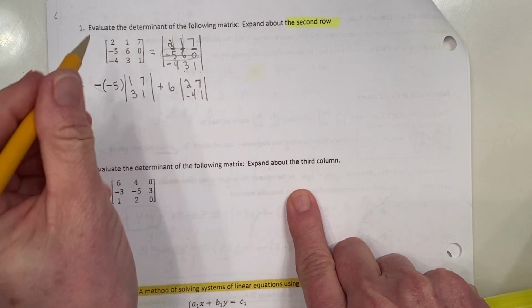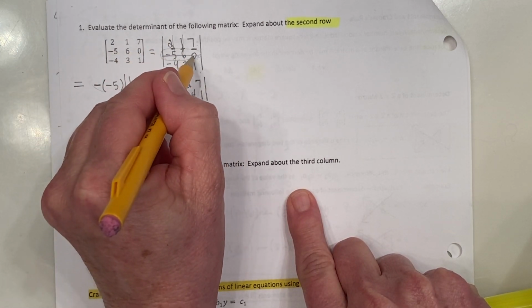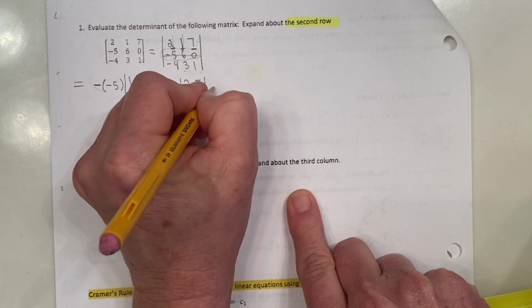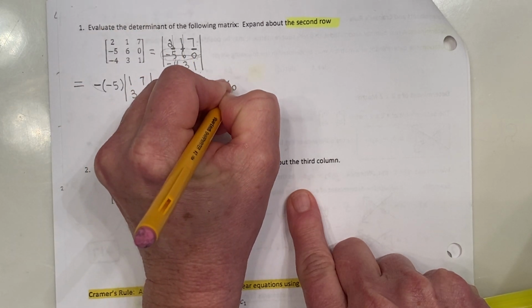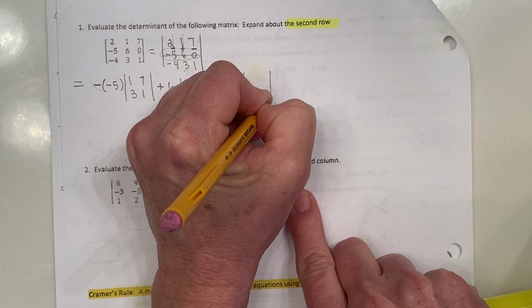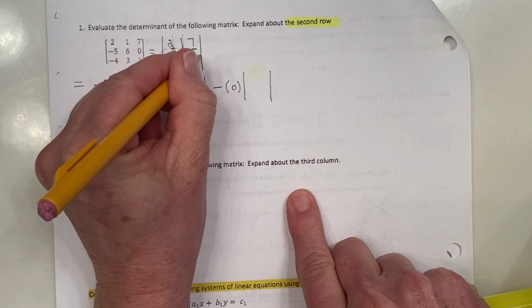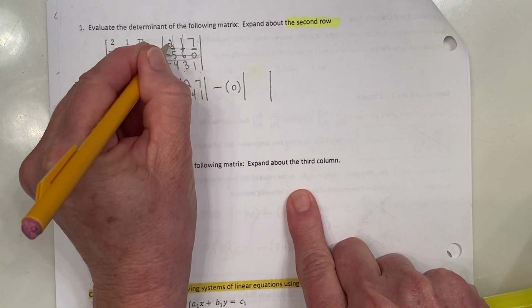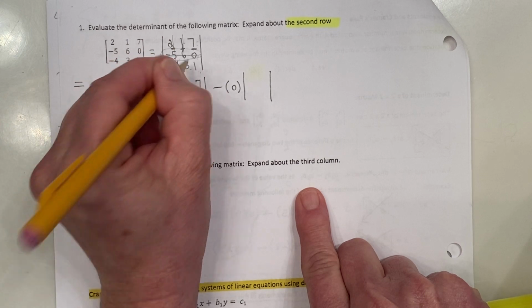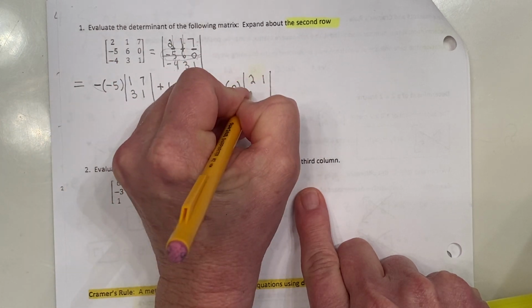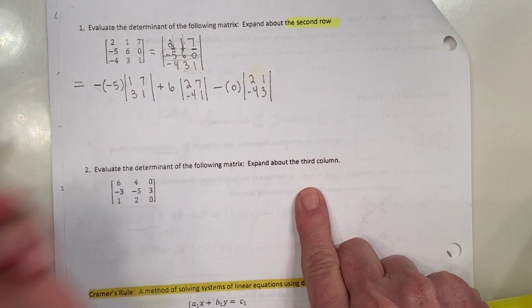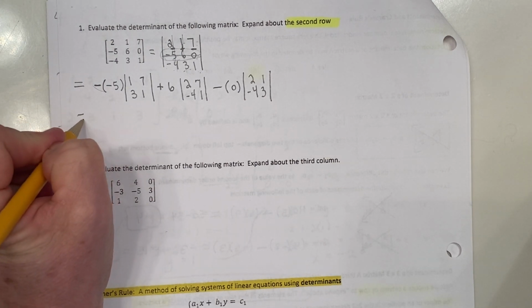All right, let's go back to the circled row. The next number is 0. Above 0 is a minus. So I'm going to write down a minus and then a 0 to be multiplied by this determinant. So crossing off this row and this column, I'm left with the numbers 2, 1, negative 4, 3.